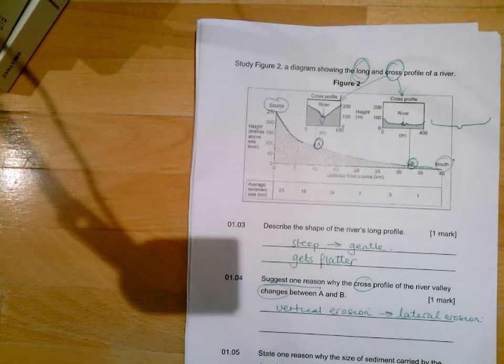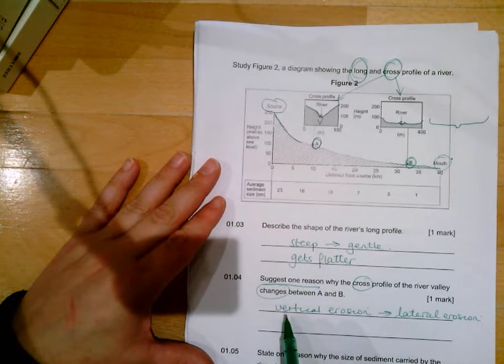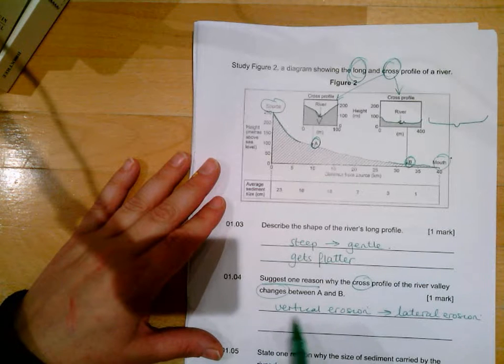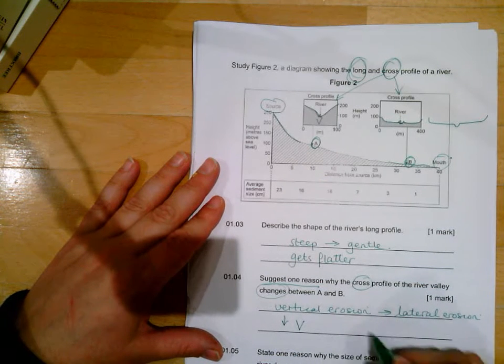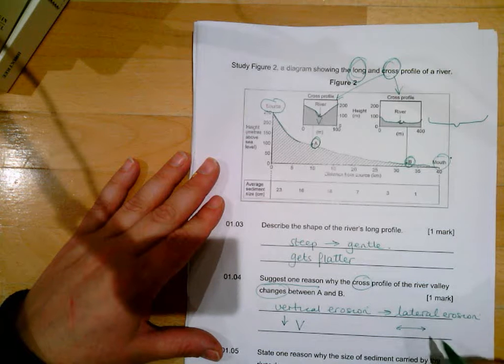Okay, so it happens because the direction of erosion changes from vertical, which creates the V shape, to lateral, which widens the river valley. Okay.